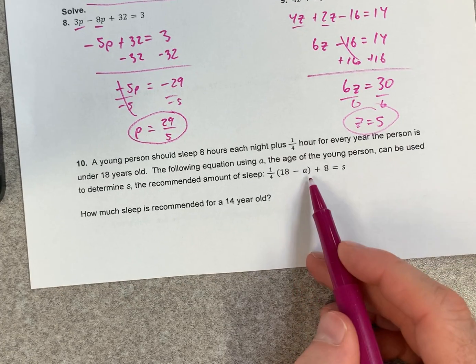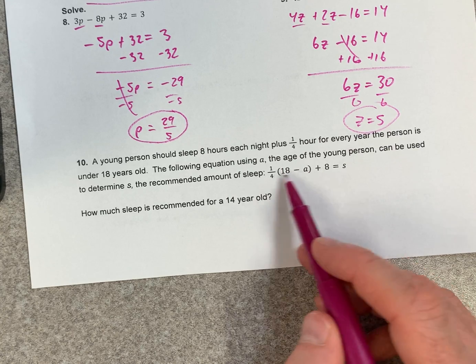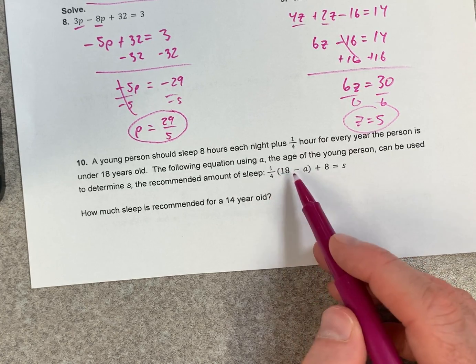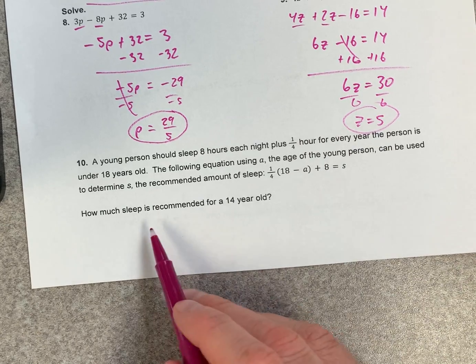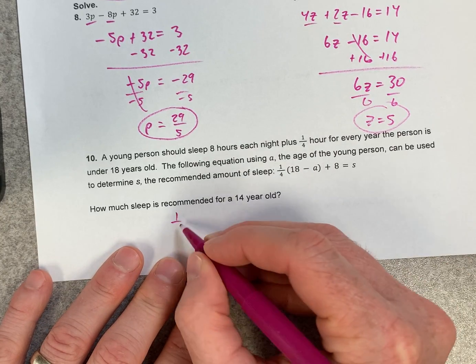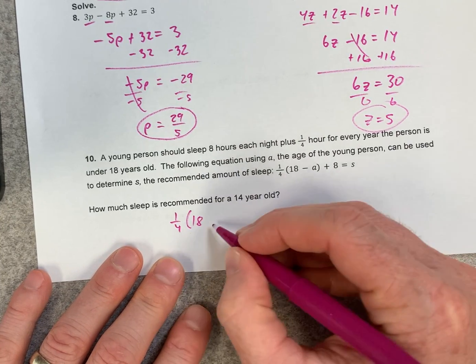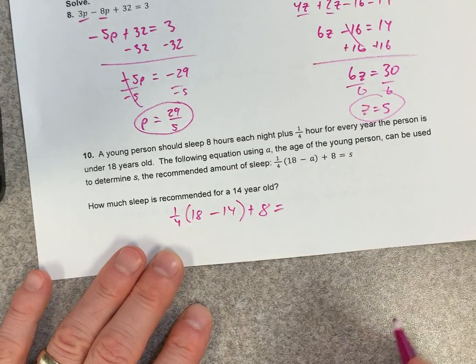All right, so you're going to plug in the age, 18 minus that. The example I just gave was 2, right? That gives us 16. Take 1/4 of that plus the 8, that gives us the recommended amount of sleep. Hopefully that makes sense to you. So how much sleep is recommended for a 14-year-old? So all I do is here, 18 minus 14, and I'm going to solve.